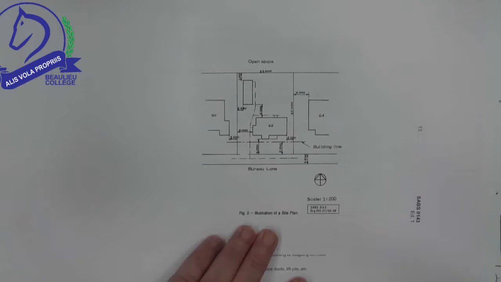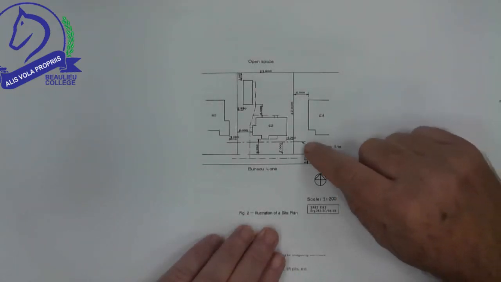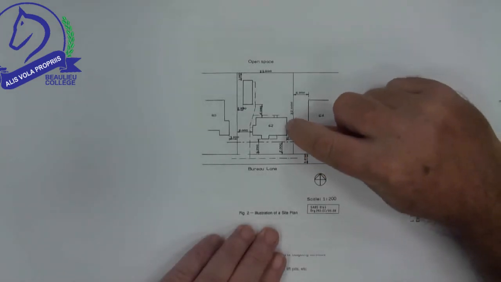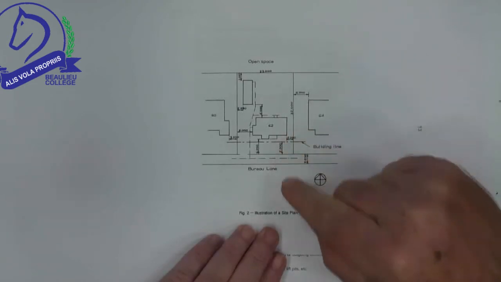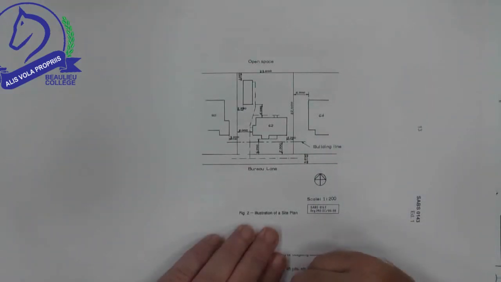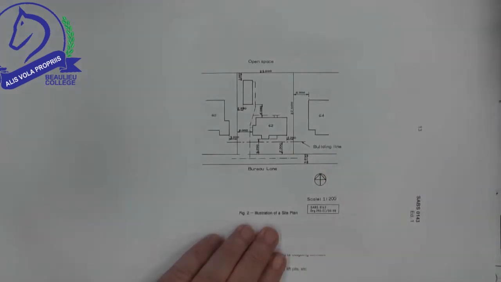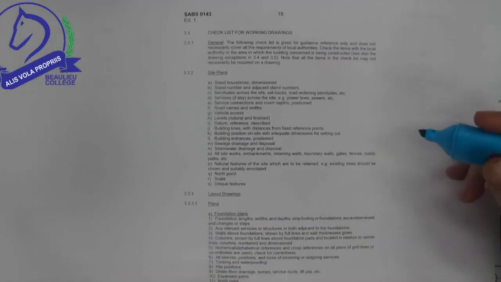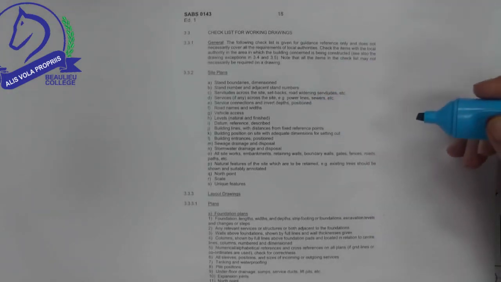Those questions often come up when they want you to calculate some measurements, and they want you to understand that the BL means that is the minimum distance away from either the edge of the boundary line or the edge of the road, and you would need to include that in some type of calculation. So very important, BL, the building line. Please just take note of these points that are on here, what needs to be on your site plan.